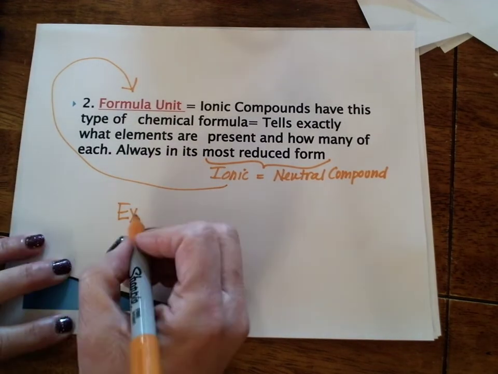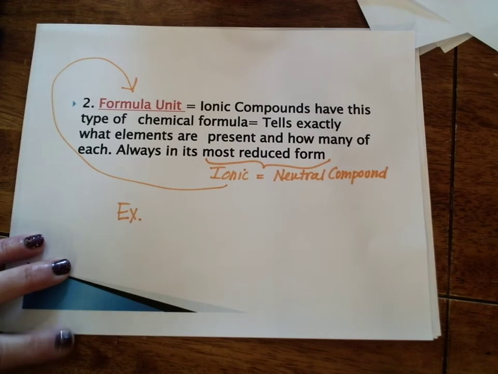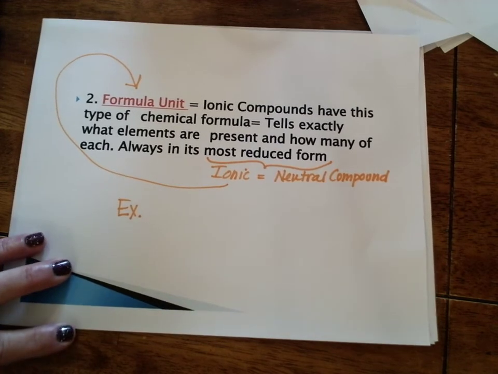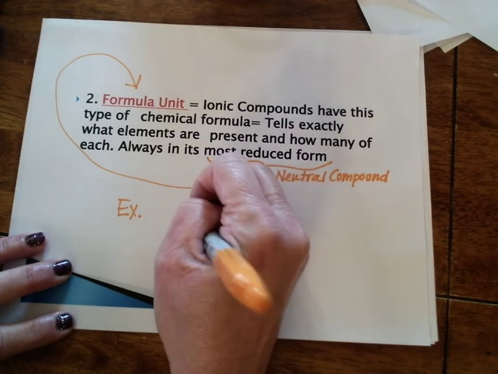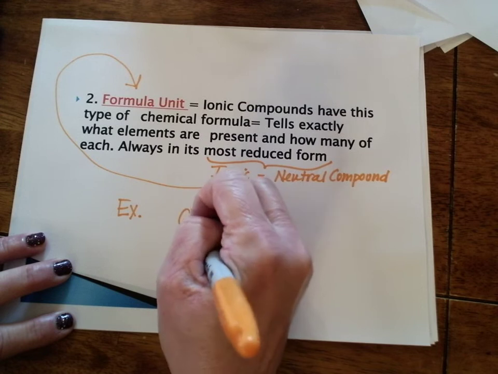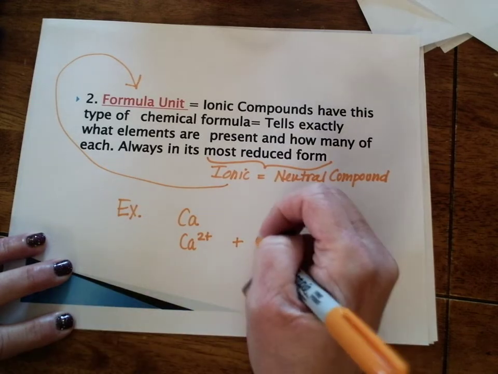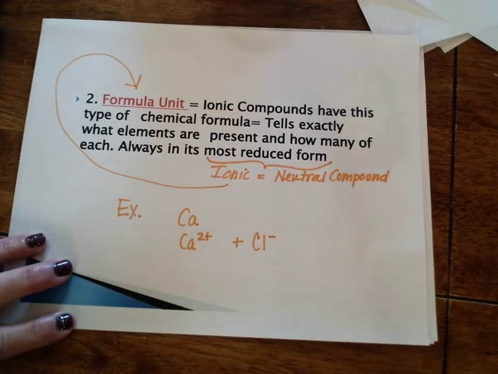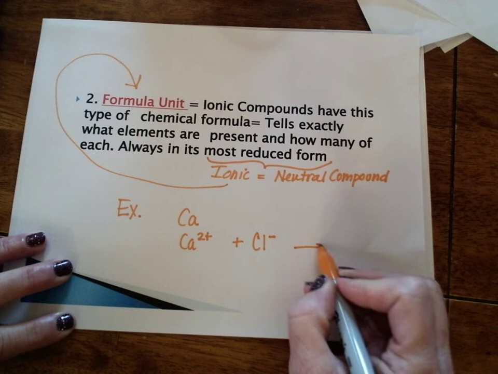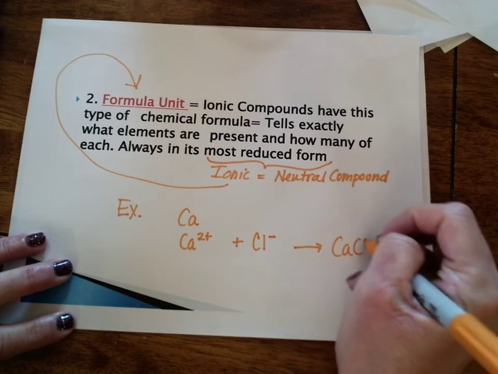Let's think about a couple of our ionic compounds. I'll start with a monatomic element, calcium, which is Ca2+, and we'll say that it's going to hook up with chlorine. Chlorine, we know, becomes chloride, Cl-. When I put those together, I've got CaCl2.